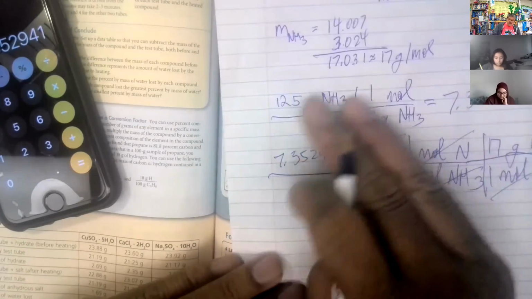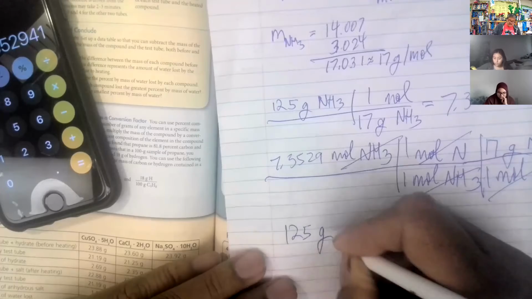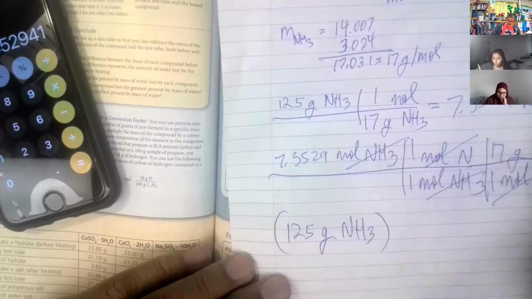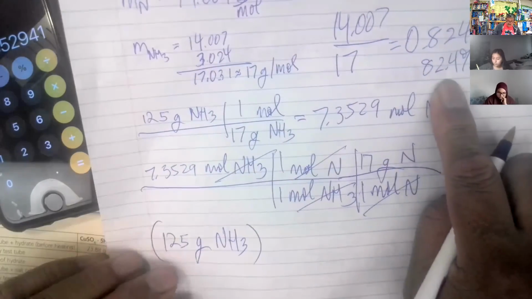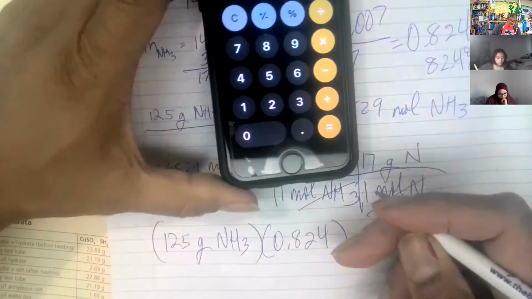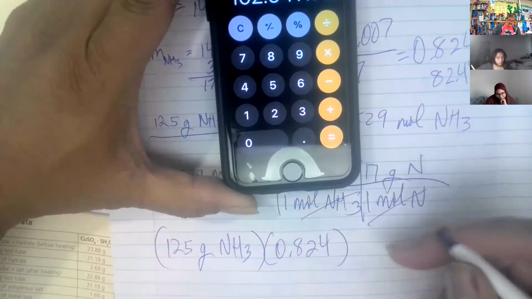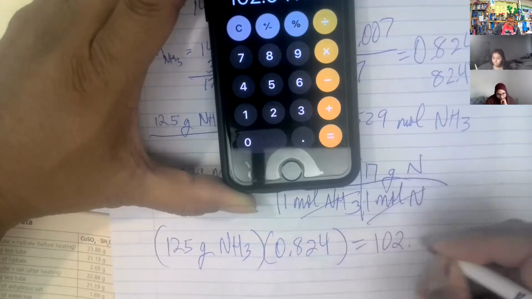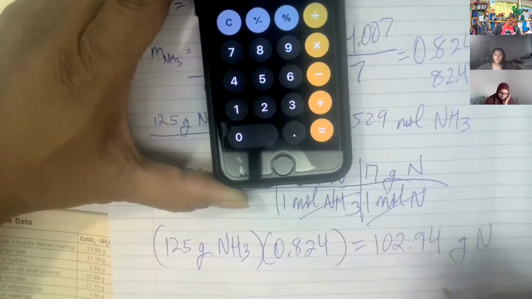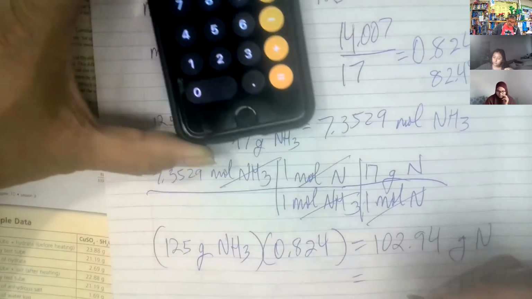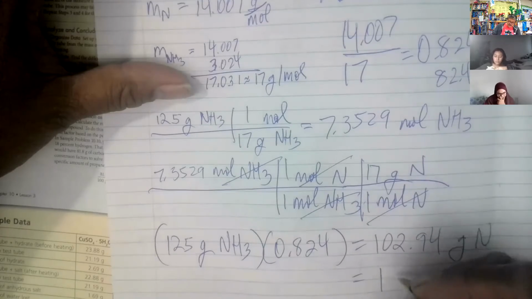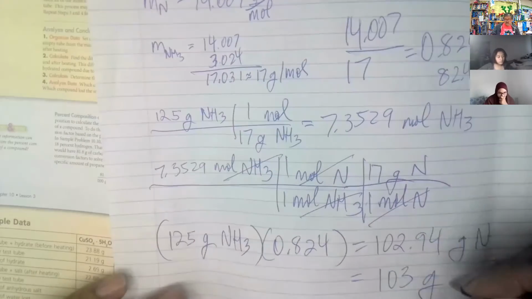So I didn't really have to do this. What I needed was 125 grams of NH3, and I have 82.4% over here, which is 0.824. So when I multiply that together, times 125 equals 102.94 grams of N. And so this is going to be to 3 sig fig, so it's going to be 102.9, which is 103 grams.